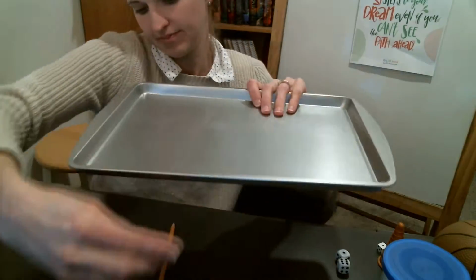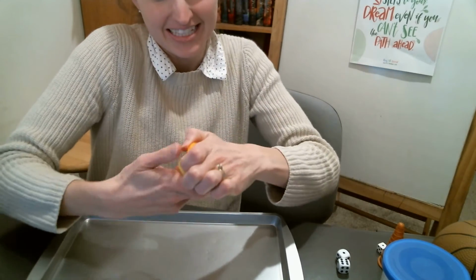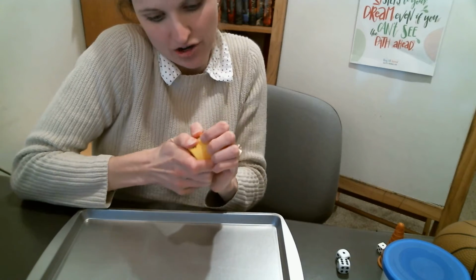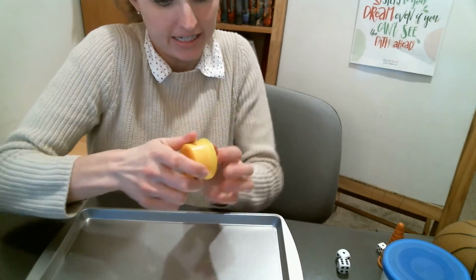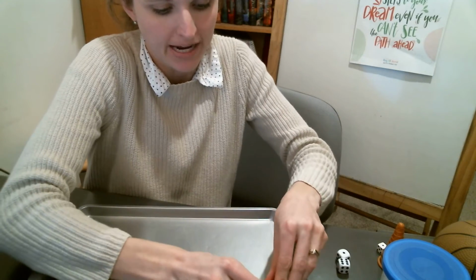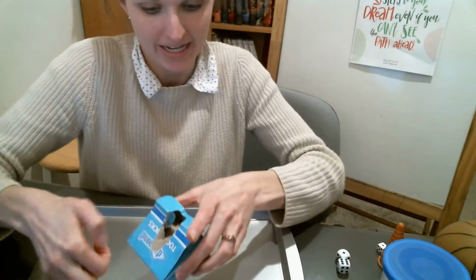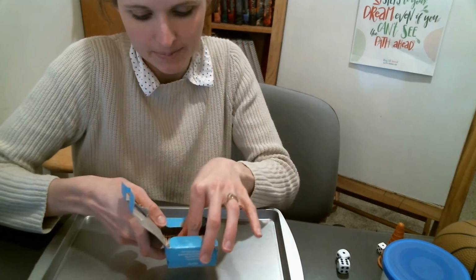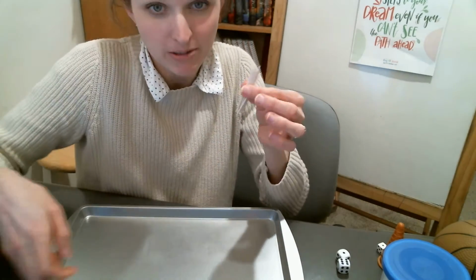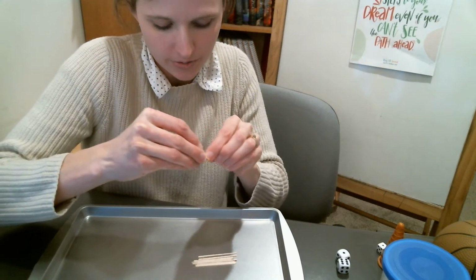Let's start by building 2D shapes. To build some 2D shapes, I have some clay or Play-Doh. I'm going to get it out. I'm going to use this to help me join my corners together. And then I have toothpicks. Toothpicks are nice because they help me make shapes with straight lines. I'm going to use 3 toothpicks.